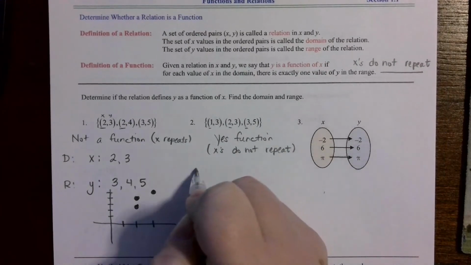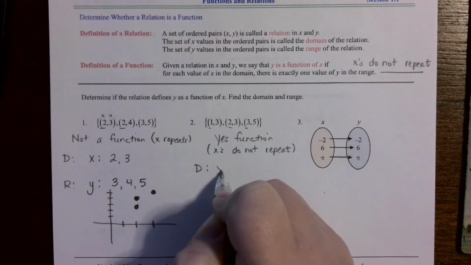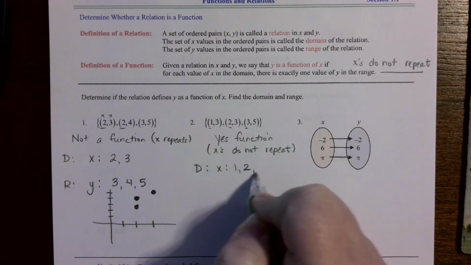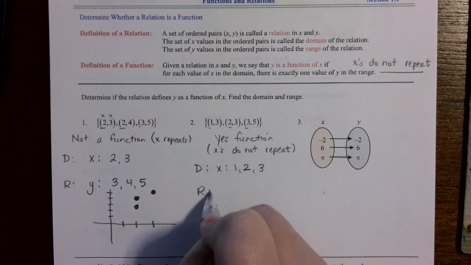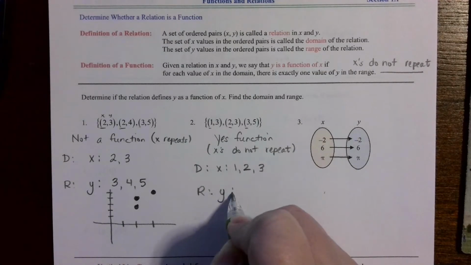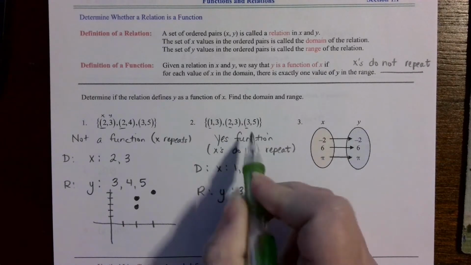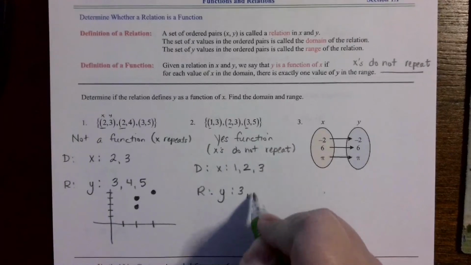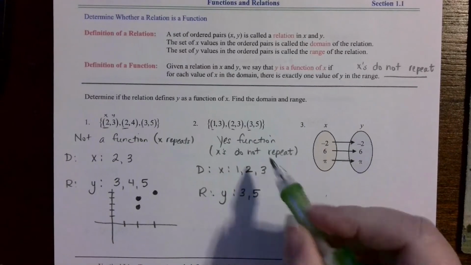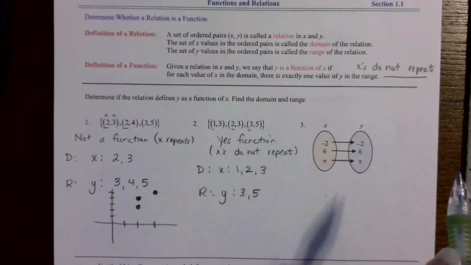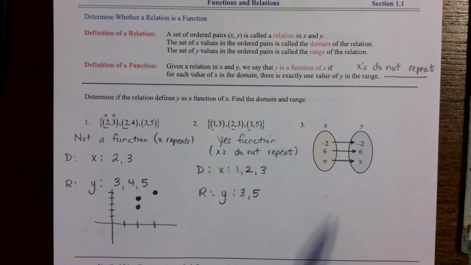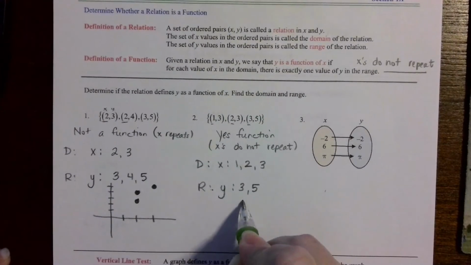So your domain, those are going to be your x values, 1, 2, and 3. Your range, those are going to be your y values, which is 3, 3, and then 5. Now notice here that our y's repeated. But we don't care if the y's repeat, not for it to be a function. We really only care if the x's repeat.